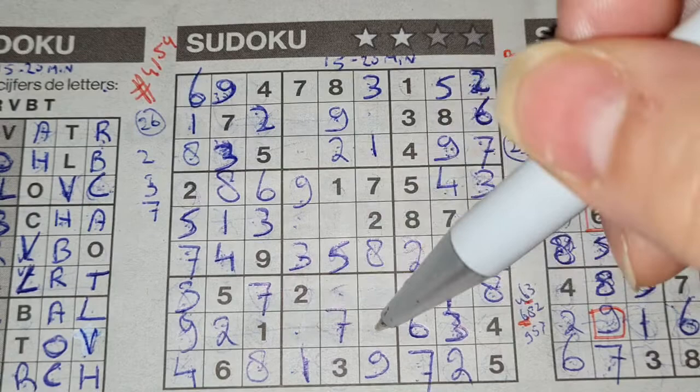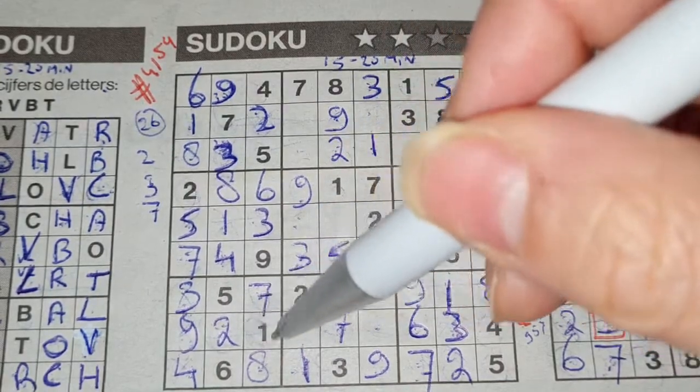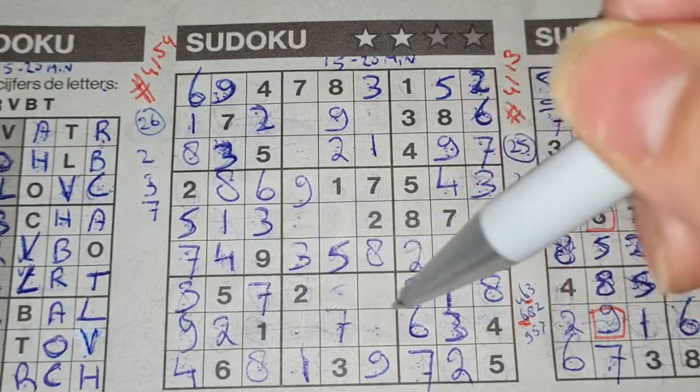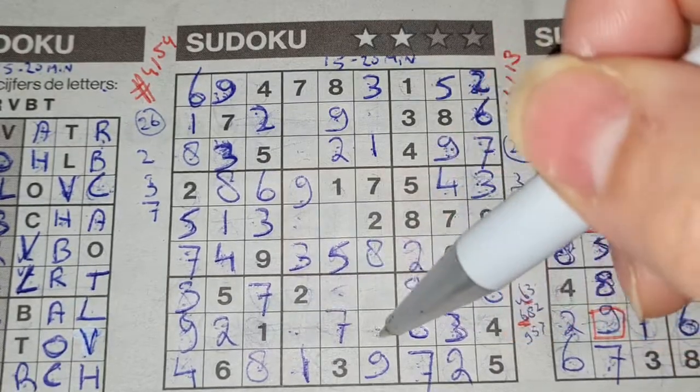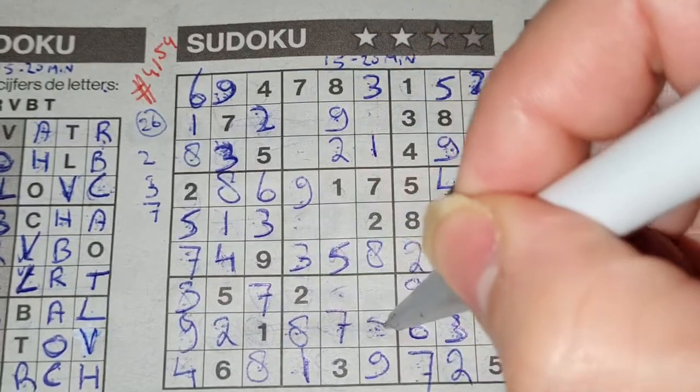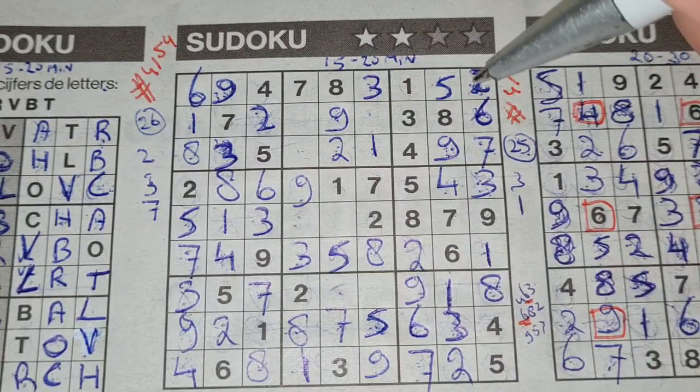Two missing numbers in this row. The numbers are 1, 2, 3, 4, the 5 is missing, 6, 7, and 8 is missing. 5 and 8. We have 8 there, no 8 there. 8 should be here, and a 5 goes in there.